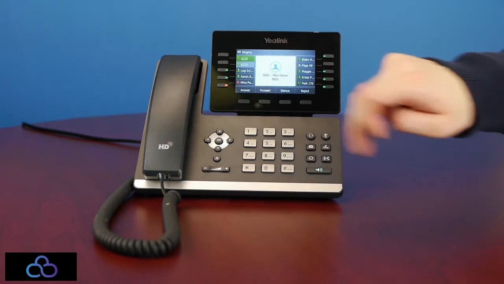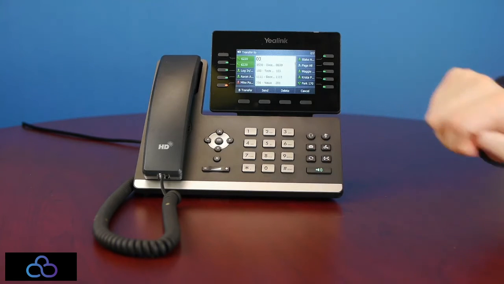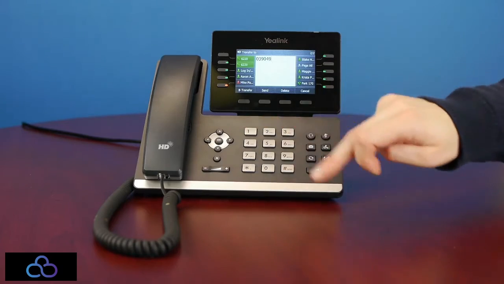A voicemail transfer is the same process as the other transfers, but prefix the extension with 03. For example, to transfer to extension 9049, we transfer to 039049. The caller will be transferred directly to voicemail.